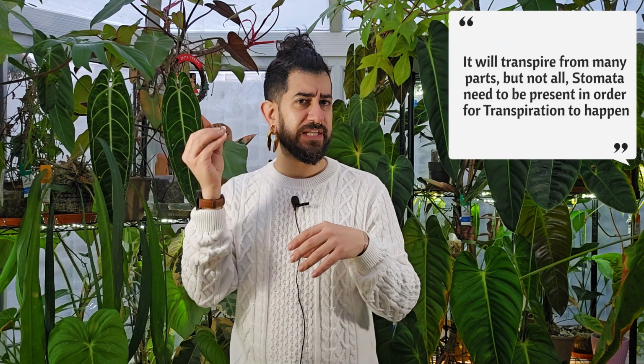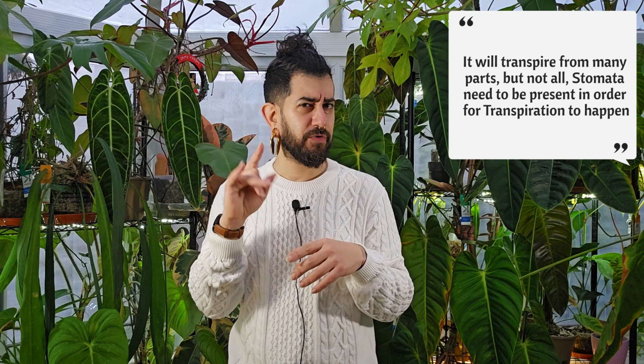More specifically, it serves multiple purposes. One is to help reduce water loss through transpiration. If a plant is transpiring, it means it's essentially breathing. So it's the exchange of gases on the plant surface. I think pretty much a plant will transpire from every part of it, so the leaf, the stem, and the petiole. I might be wrong on that.